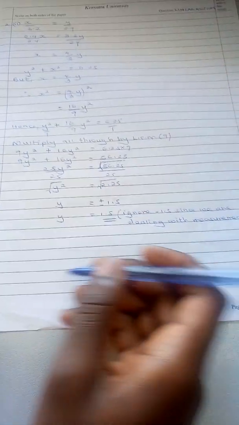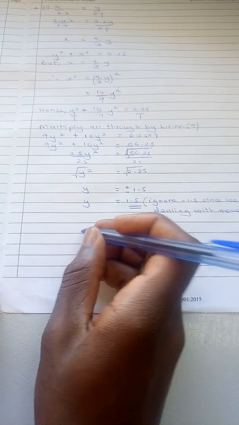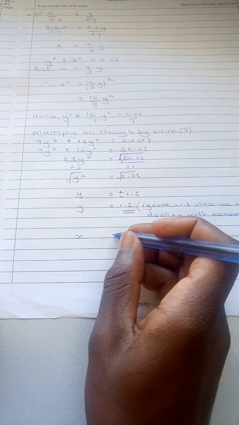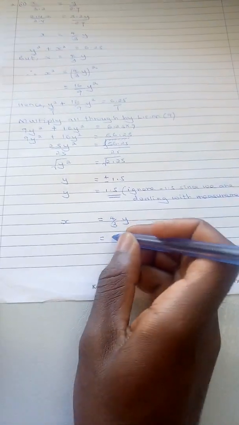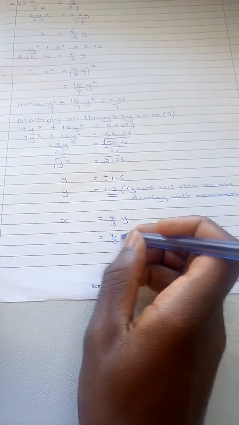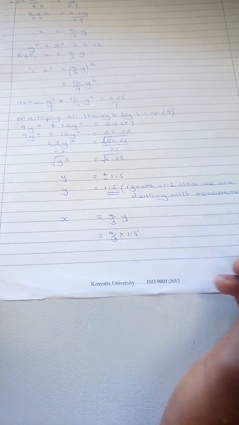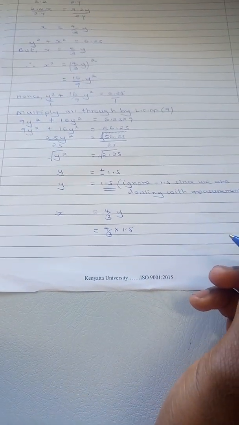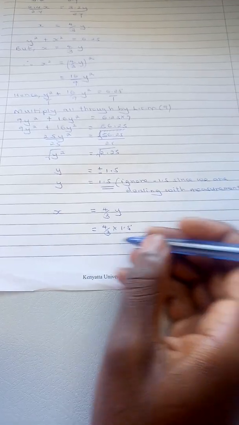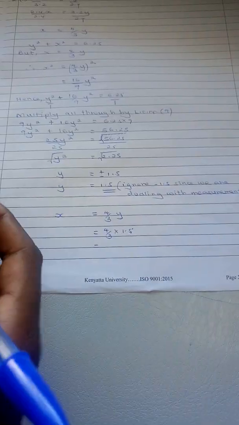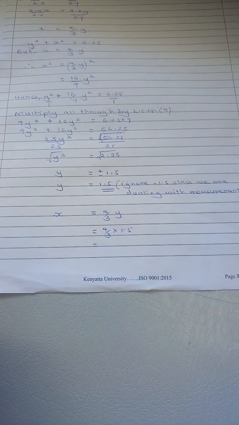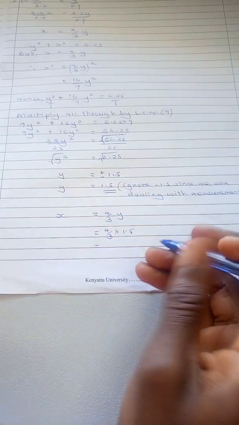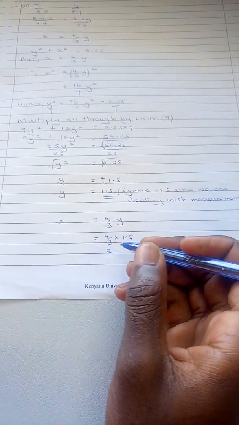The value of x was equal to 4 over 3y, and that will give us 4 over 3 times y, which is 1.5. And the answer in this case is 1.5 times 4, which gives us 6, divided by 3. The answer is 2.